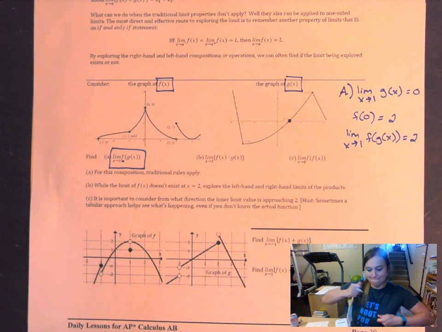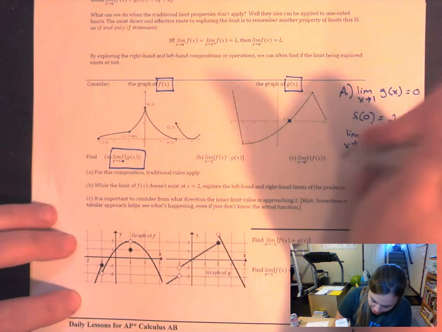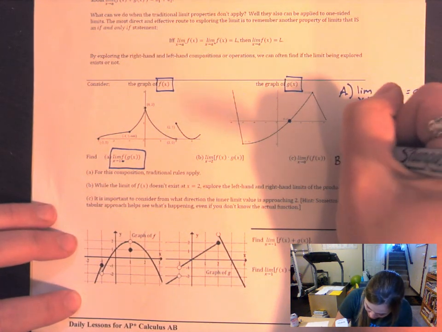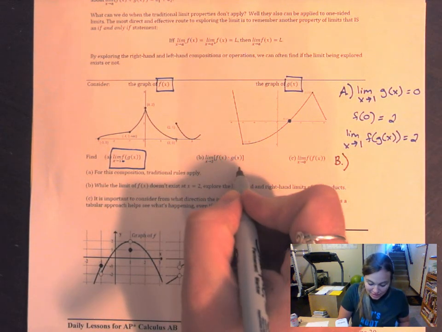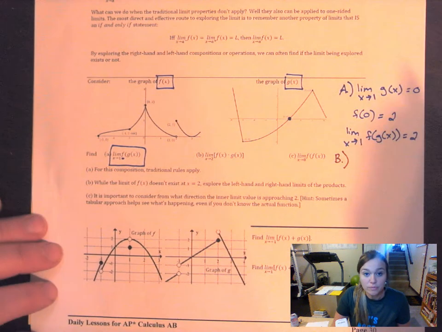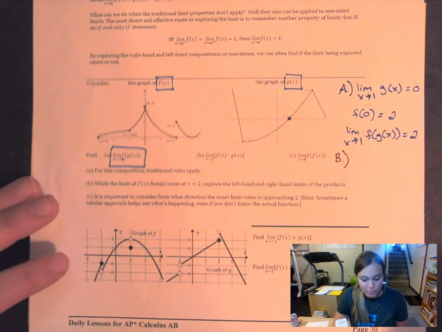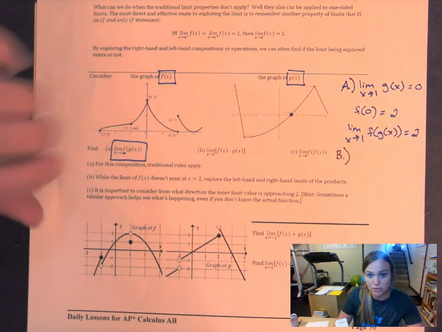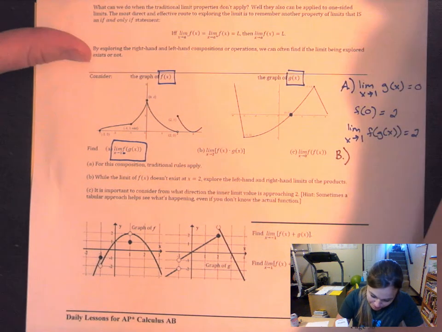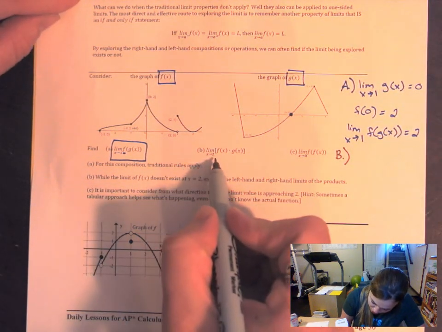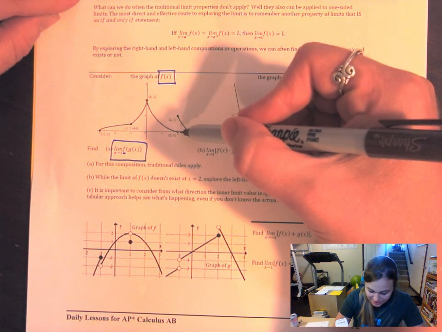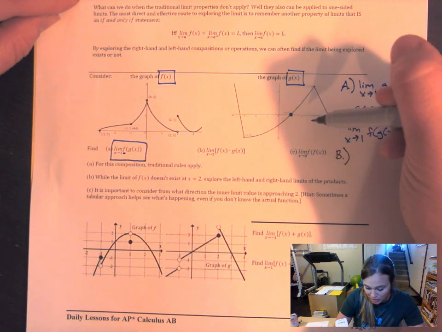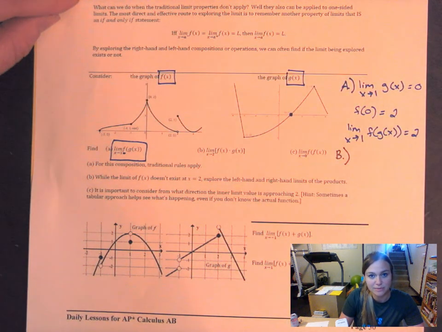Okay, so in part B, the question is the limit as x approaches 2 of f of x times g of x. What I would first want to try to do, and what we've done the entire time up to this point, we would have said that the limit as x approaches 2 of f of x doesn't exist. And then I wouldn't even worry about times g of x.